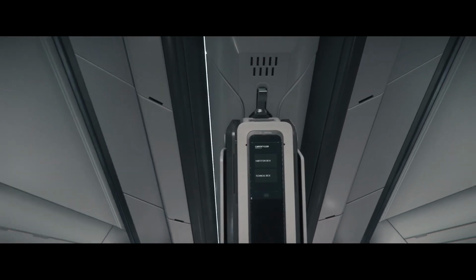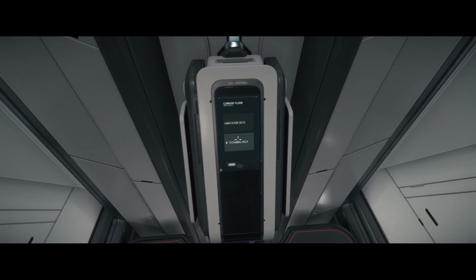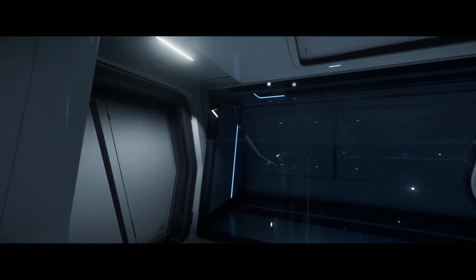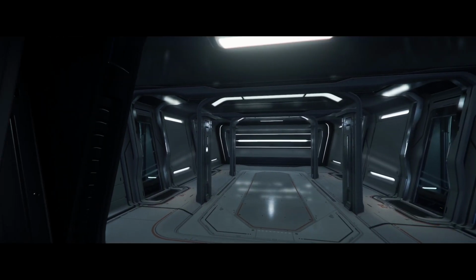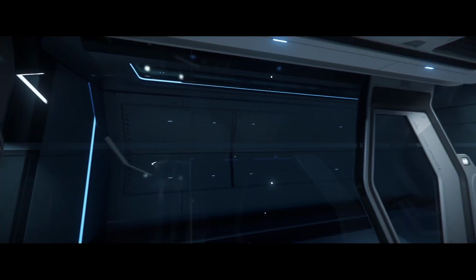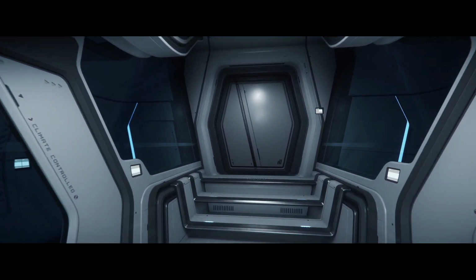So here we'll go down to the technical deck. Show off the cargo area, as well as the climate-controlled component areas, and then onto the gravity generator room and the stairway out.